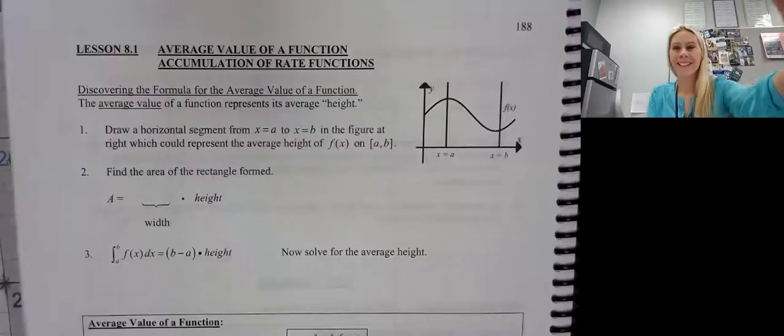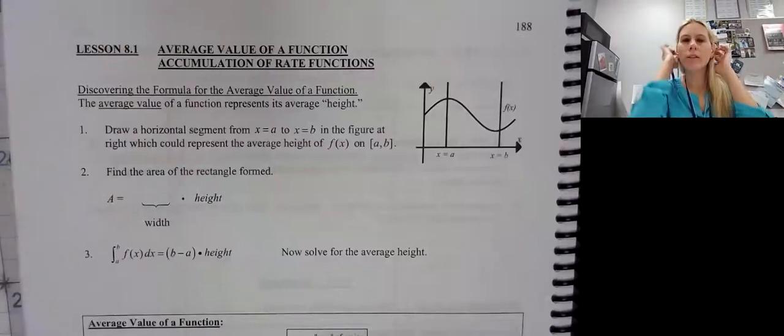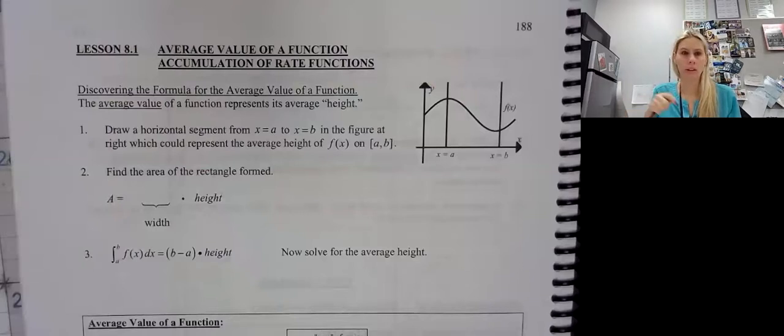Hey guys, so last chapter, 8.1 today. Average value of a function and accumulation of rate functions. Okay, so first we're going to discover the formula for the average value of a function. The average value of a function represents its average height.